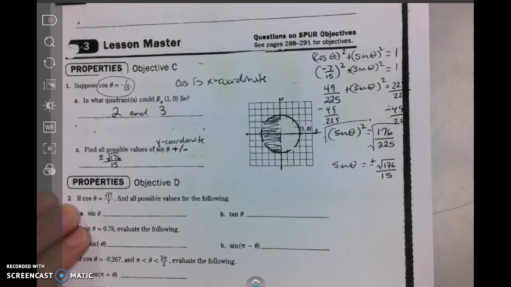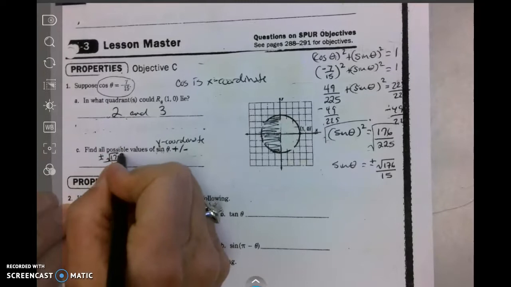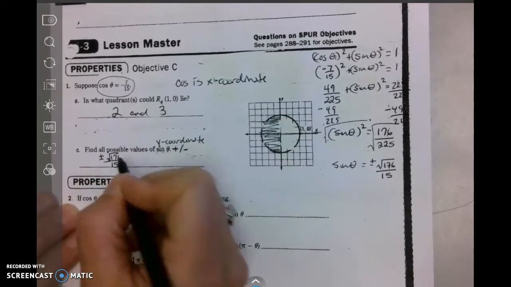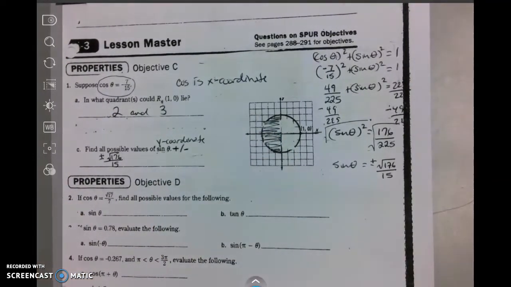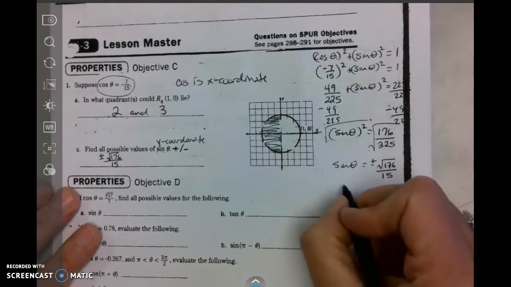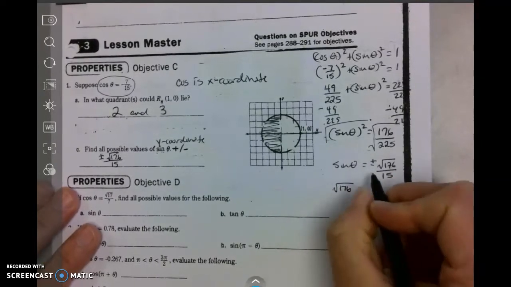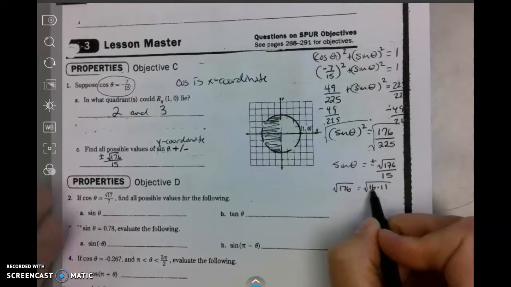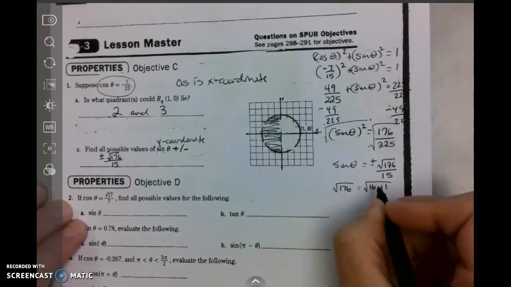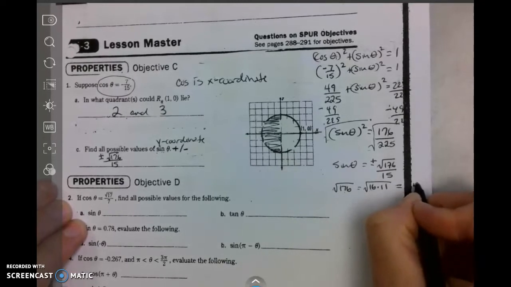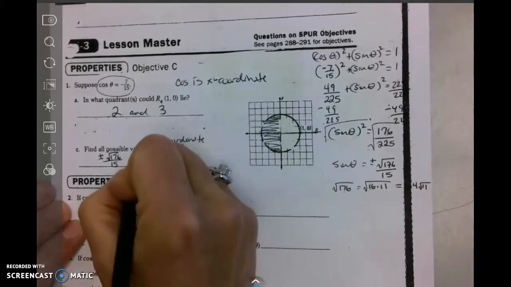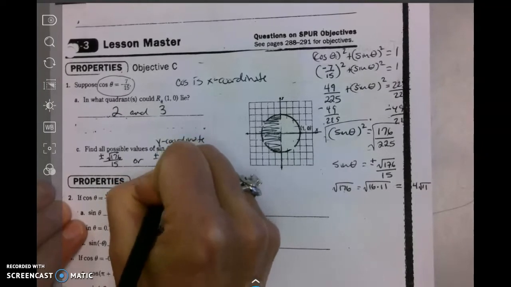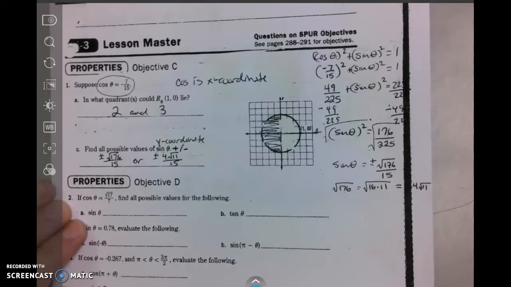A better answer, the best answer, if I want to keep it exact, would be to reduce this 176. Just like how you simplify a fraction by dividing by things that the numerator and denominator have in common, you simplify a radical by looking for perfect squares. The square root of 176 is the square root of 16 times 11, because I started trying perfect squares to see what went into 176, and 16 was the biggest one. So that becomes 4 times the square root of 11. So I could also write plus or minus 4 square root of 11 over 15. Either one of those could be my answer.